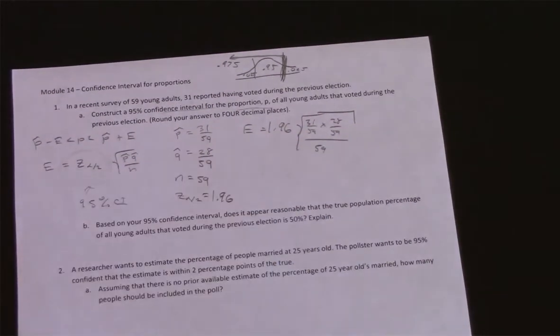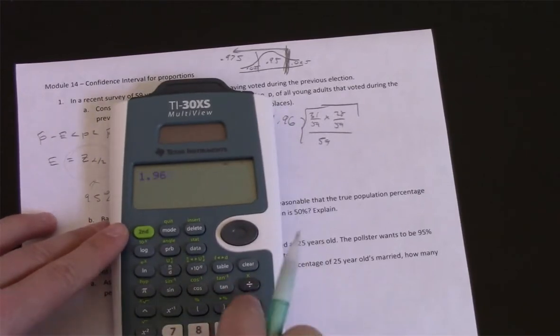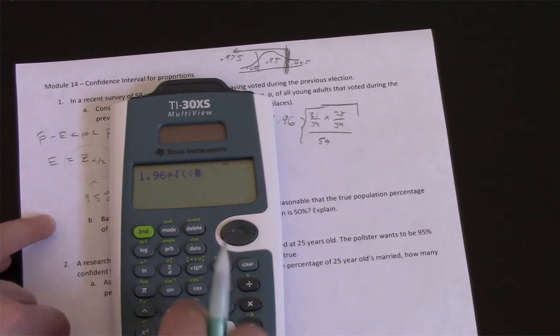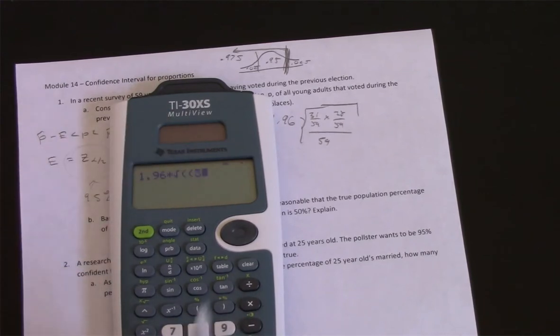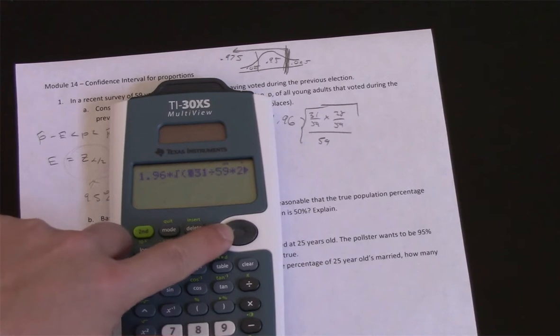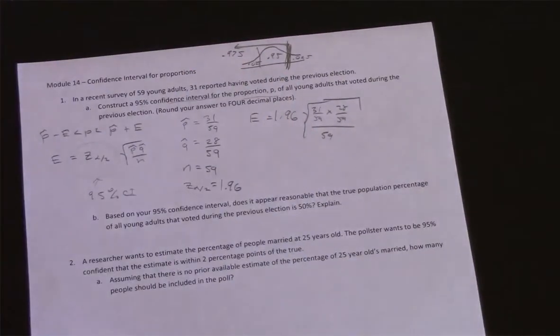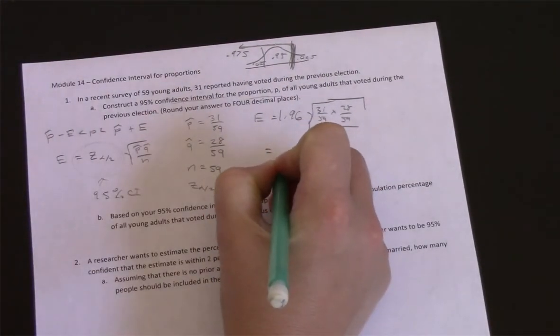Try not to do any rounding until you're plugging it into your calculator. I'm going to plug it in all at once. I do 1.96 times the square root, and I'm going to use parentheses for my numerator: 31 divided by 59 times 28 divided by 59. That closes the parentheses on the numerator. Then divide that by 59, and close the parentheses for the square root. Remember, for the square root there was an open parenthesis there. Press enter. That's my E value. Round that to 4 decimal places.